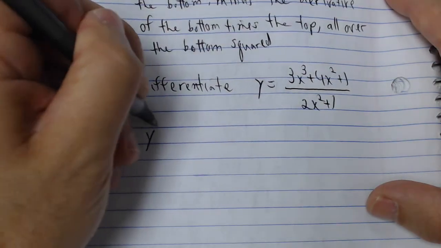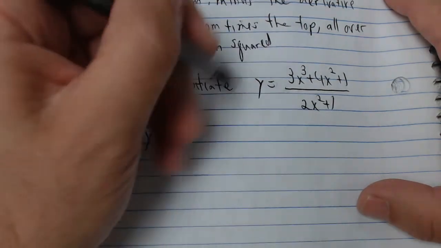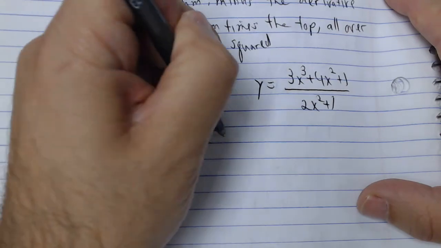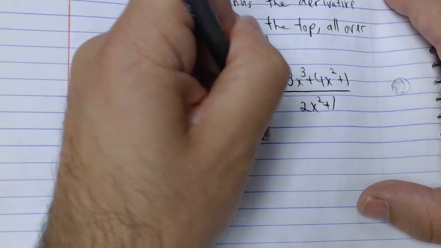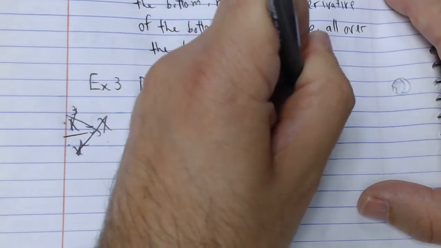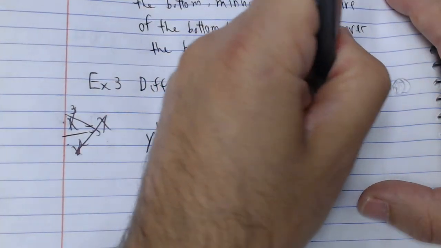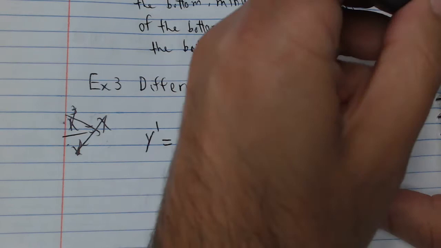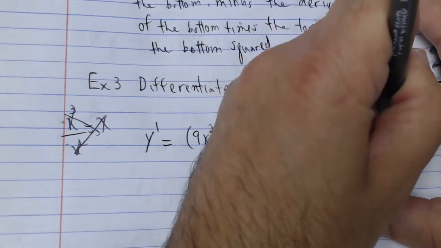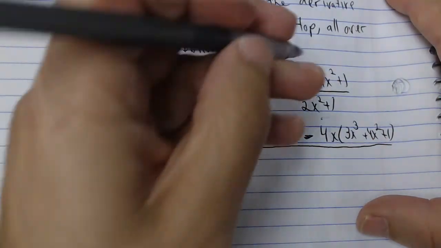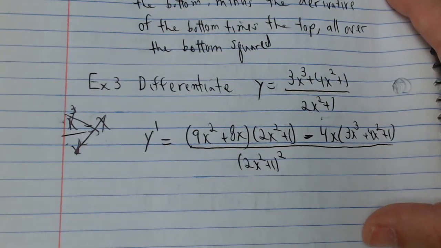So to find the derivative of this, let's talk through this. It's the derivative of the top, which would be 9x squared plus 8x, times the bottom, which is just 2x squared plus 1, minus the derivative of the bottom, which ends up just being 4x, times the top, which is 3x cubed plus 4x squared plus 1, all over the bottom squared. Okay, and so there's my derivative.